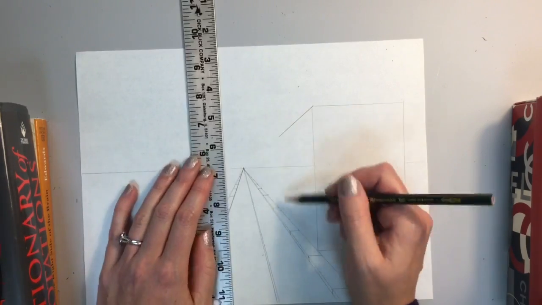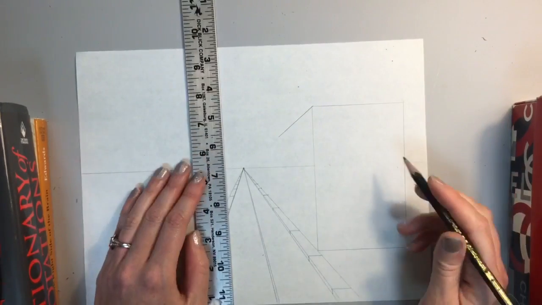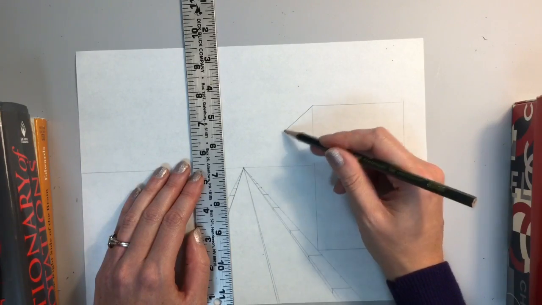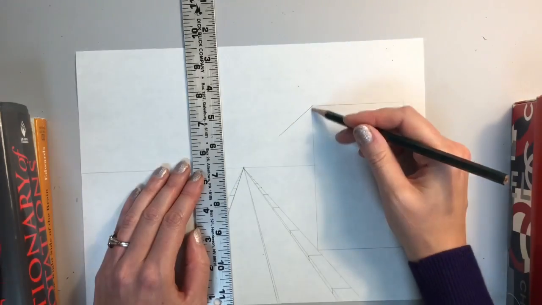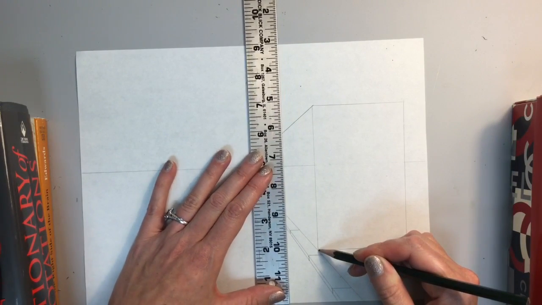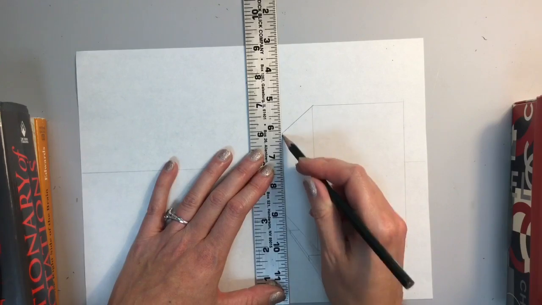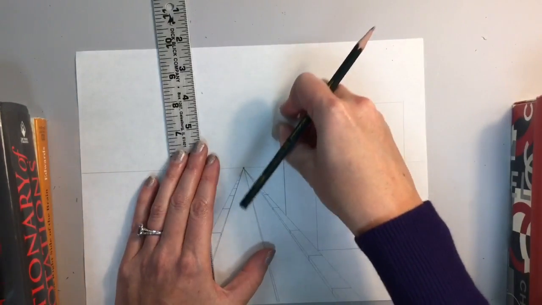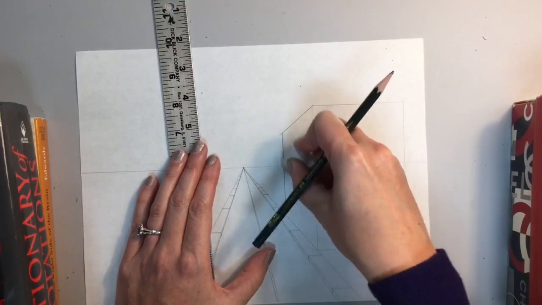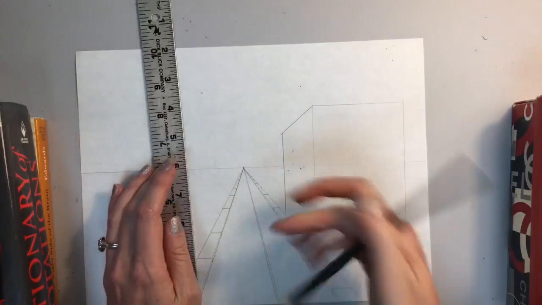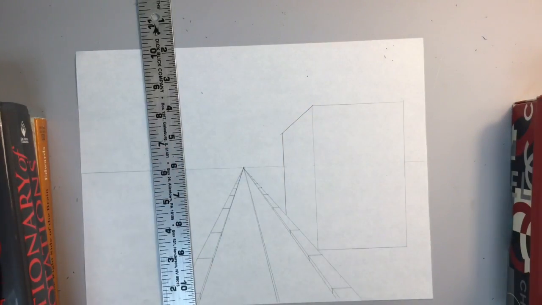So then the side of my building, it's just like making the end of that cube. This space here that I'm making ends with a vertical line. So I am going to create the other edge of it with a vertical line. Now I have a lovely box building going down a very lonely street.